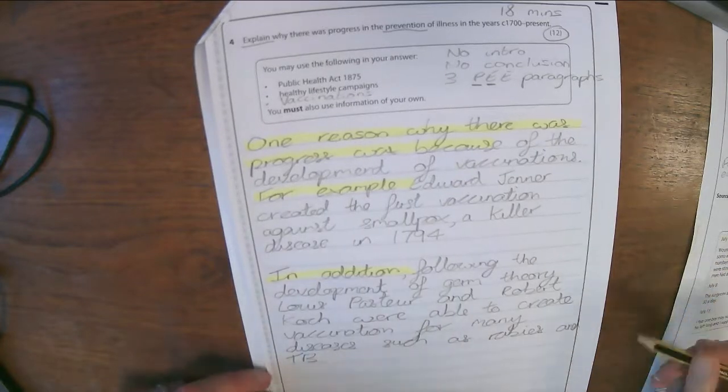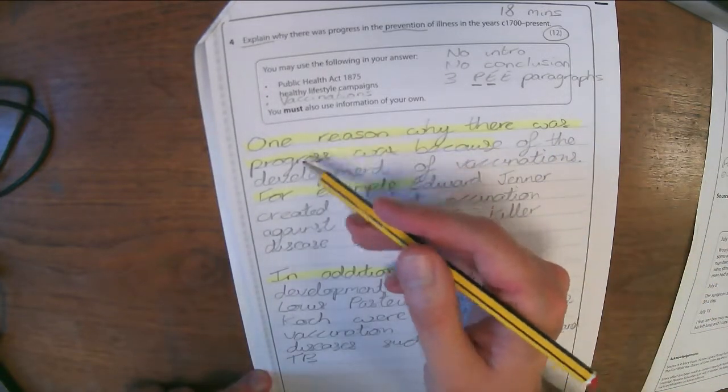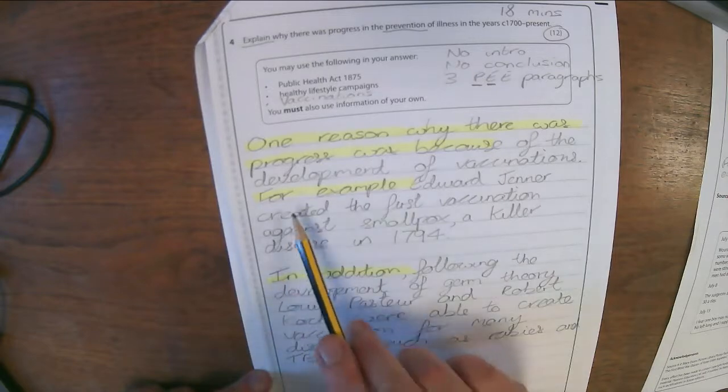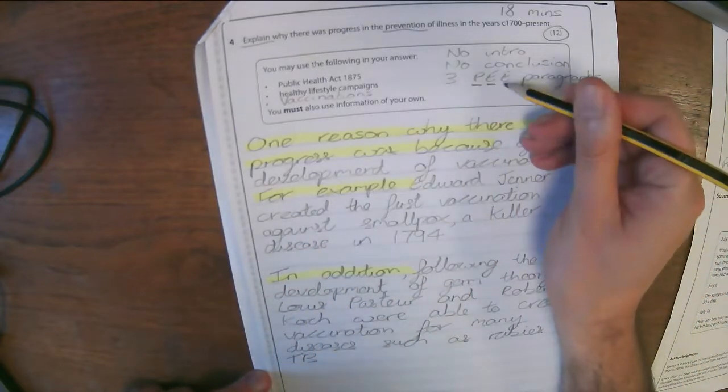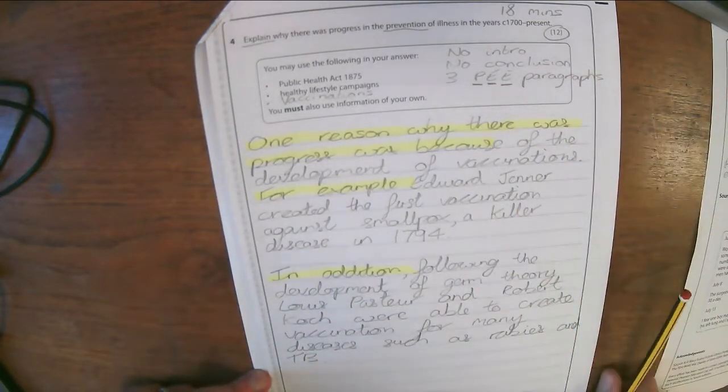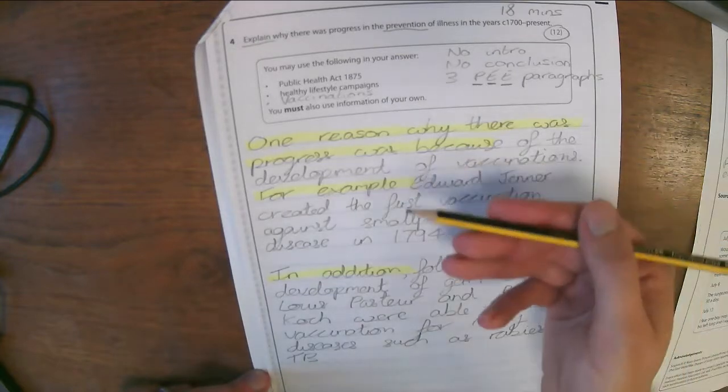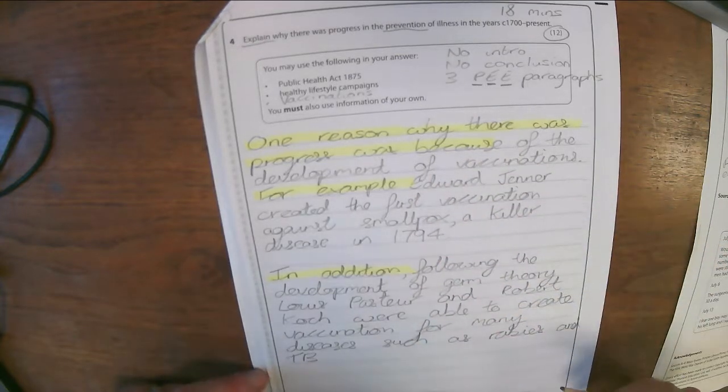So you'll notice that I've got a clear point, two pieces of evidence in this case, but what's missing is an explanation. So the last sentence of your paragraph must link back to the question.